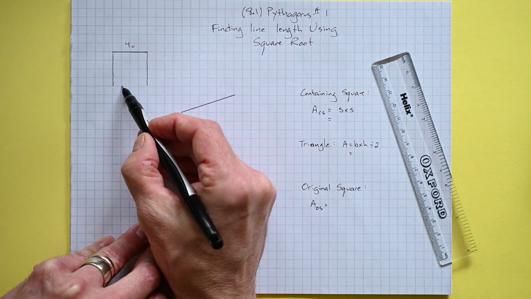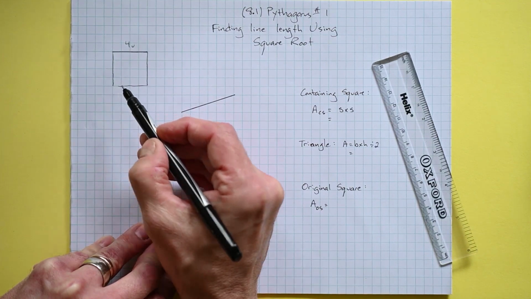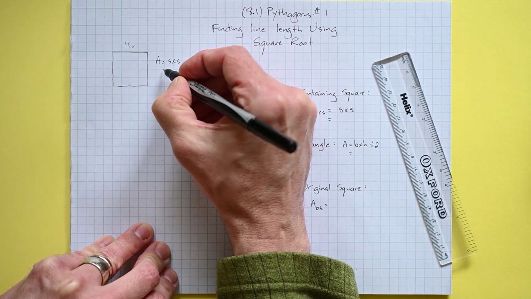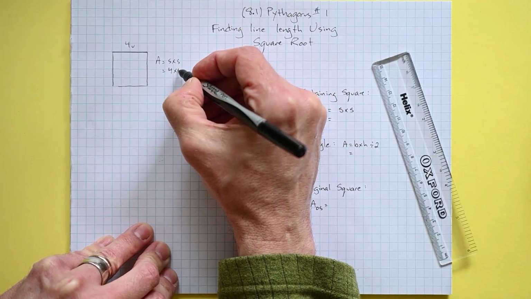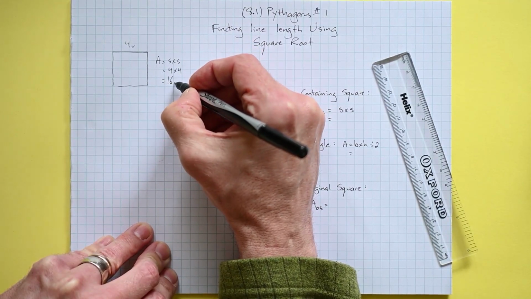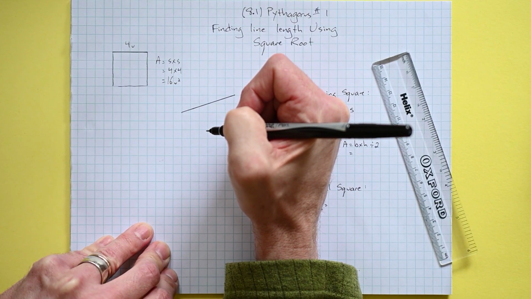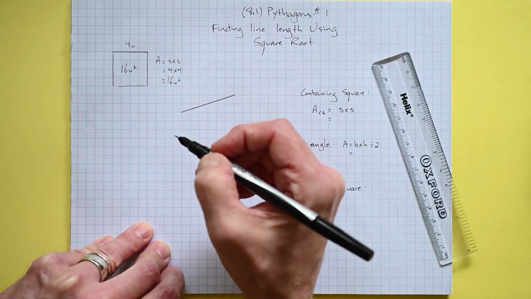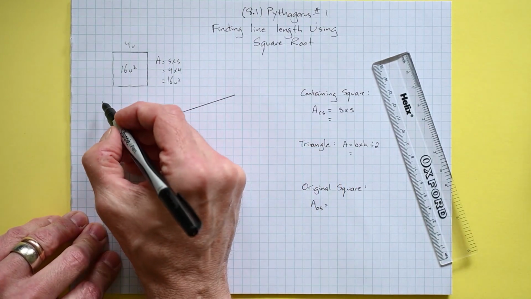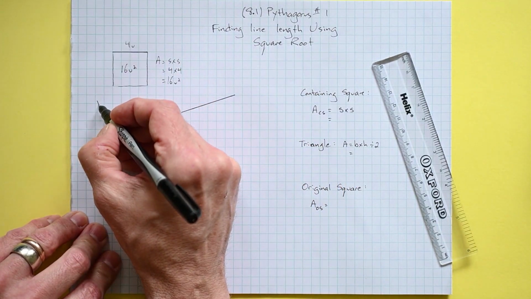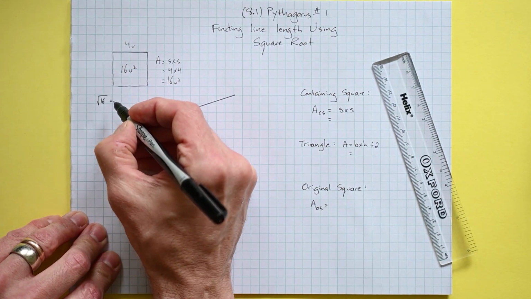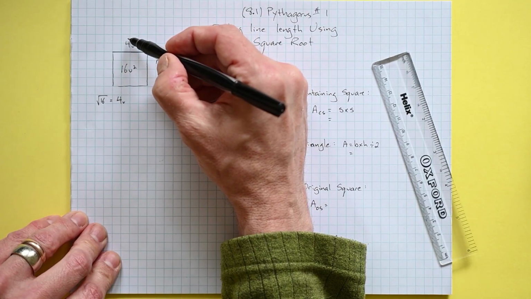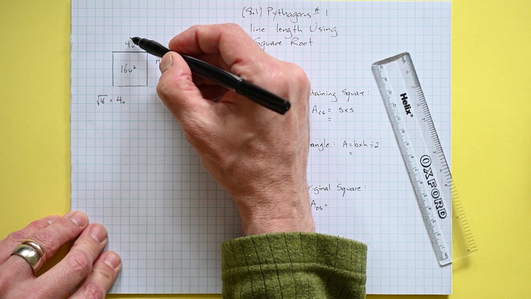So now it's 4 units on each side. And we know that the area of a square is its side length times its side length. So that's 4 times 4, and that is 16 units squared. So now I know the area of this square. If I find the square root of that area, I will get 4. And that is precisely the length of the line.